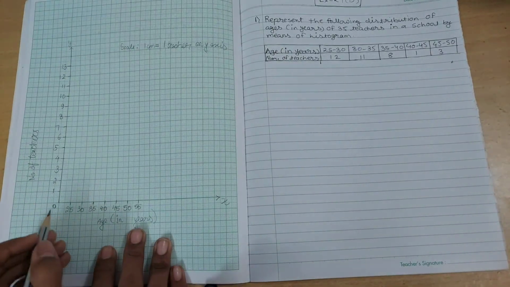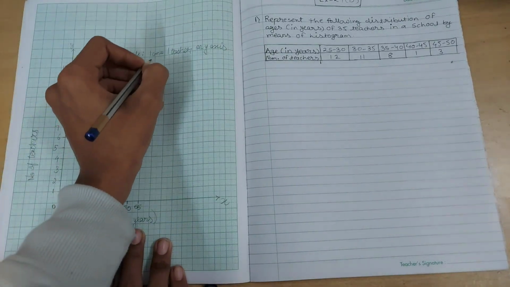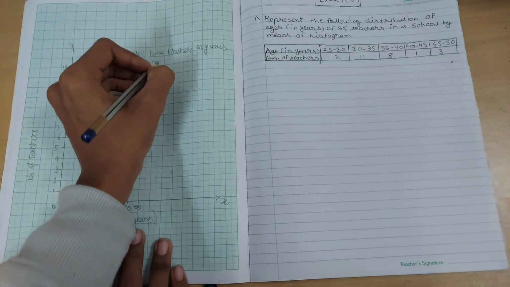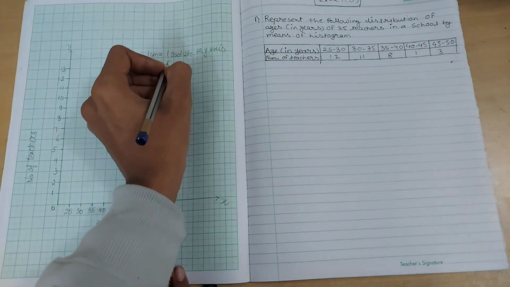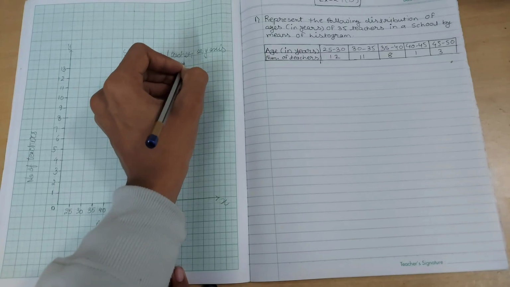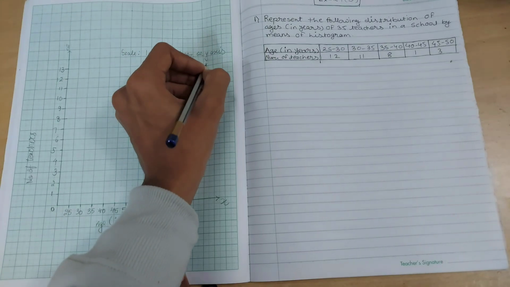But one thing you should be very careful about: when you write the scale, you have to mention what you are representing on the x-axis. So 1 centimeter represents 5 years on the x-axis.